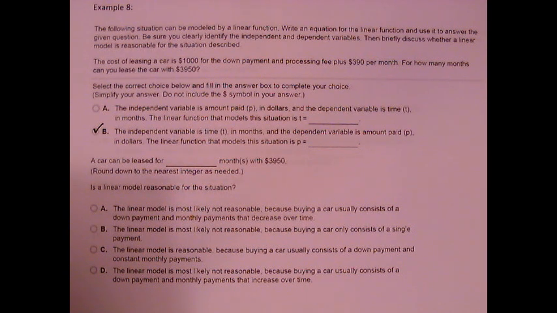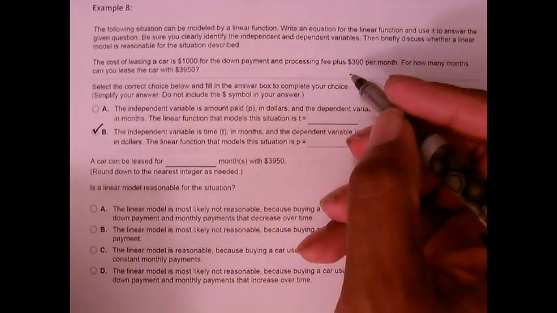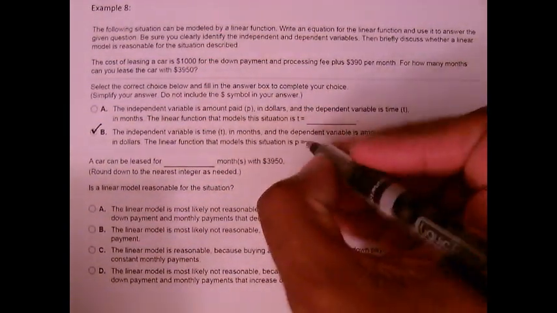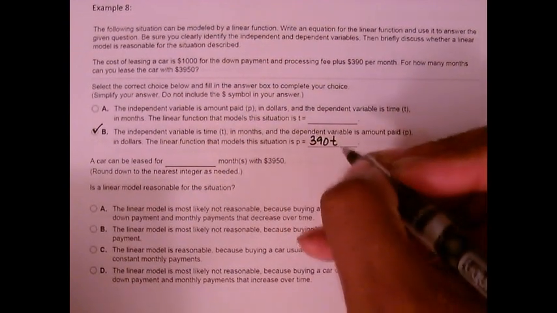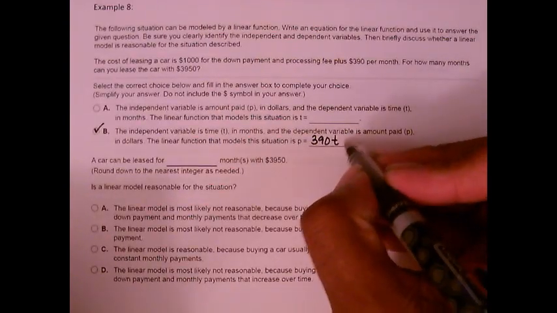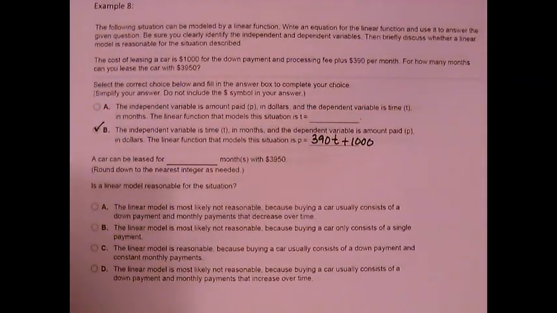So here it's going to be P is equal to, now the car is being leased, the cost is $1,000, and then we're paying $390 per month. So we know it's got to be 390 times T, which is your time, plus $1,000. Then you can say 1,000 plus 390T as your linear function.